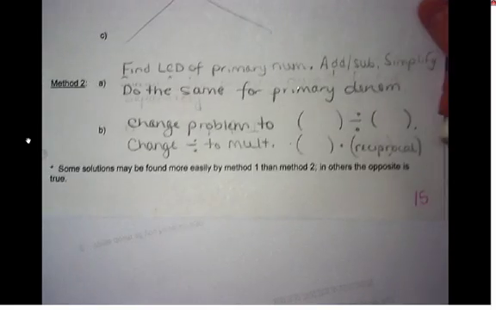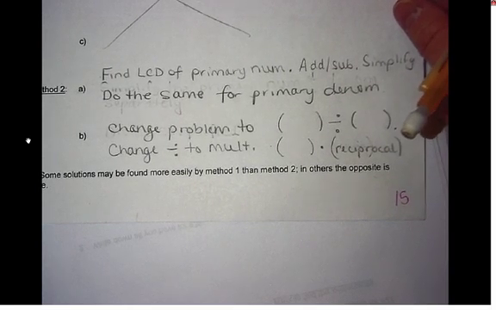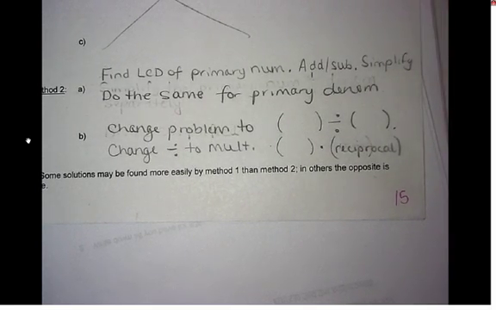Now, this is not the only way to do these, okay? But I'm just going to stick with something that we know. The other way is to get an LCD from all the denominators, and sometimes we struggle with getting LCDs, so I'd rather just do one at a time. So we're going to find the LCD of the primary numerator and then the LCD of the primary denominator. And then once we find the LCD, we add or subtract and simplify.